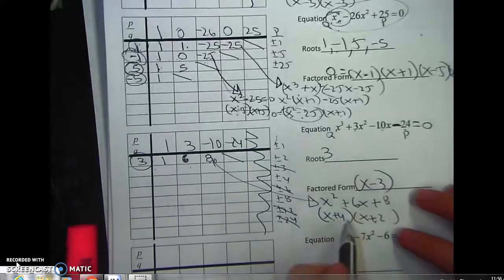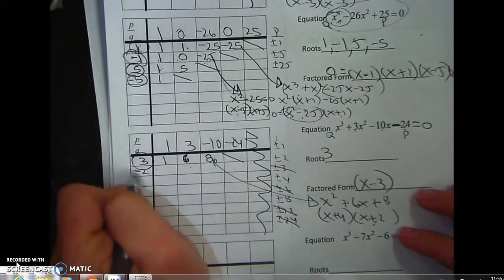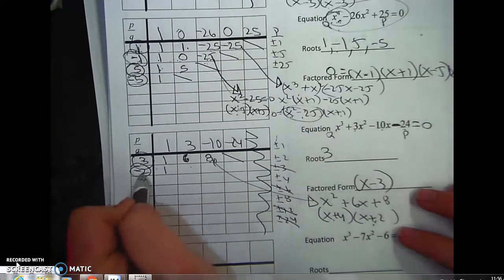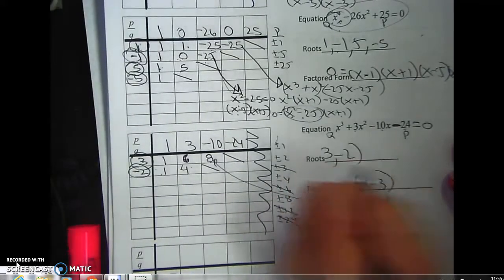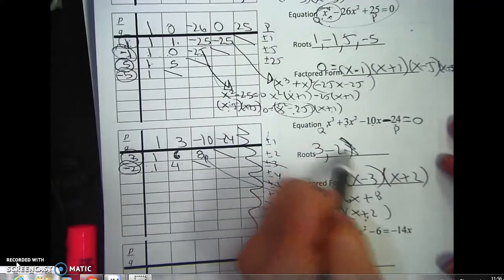I'm going to cheat a little bit because I know the answers. Let's do negative 2. Bring down the 1. Negative 2 times 1 plus 6. Boom. I got another value. Oops. I shouldn't have put that parentheses. And then x plus 2. I have 2 roots. I need 3, so I still need 1 more.